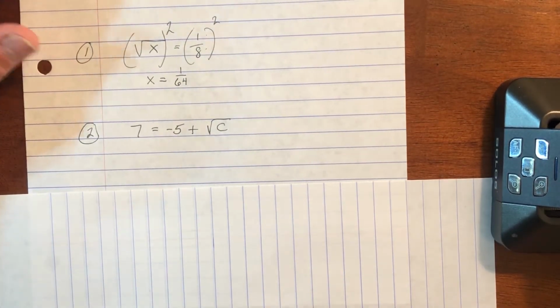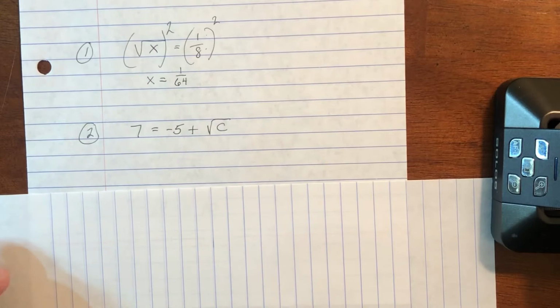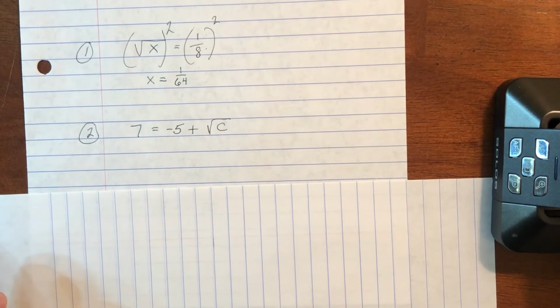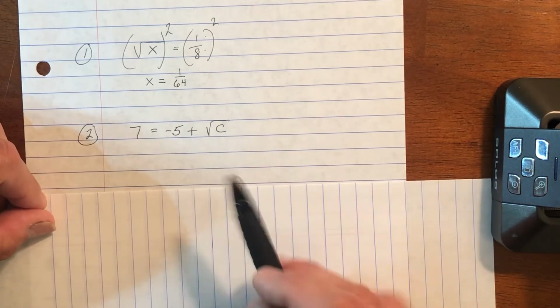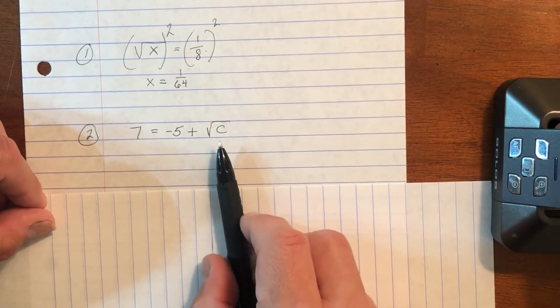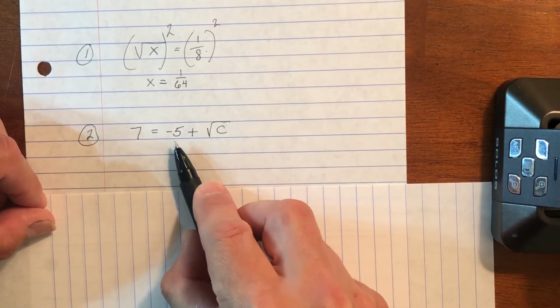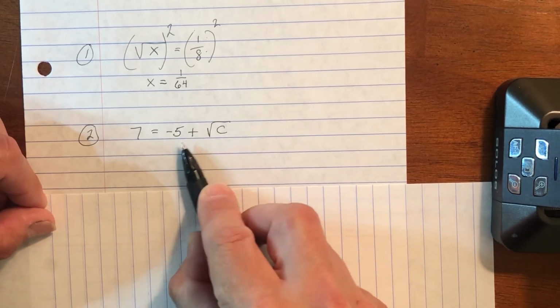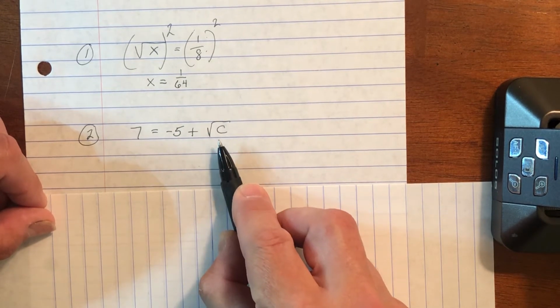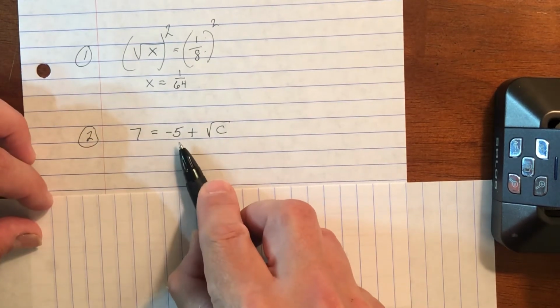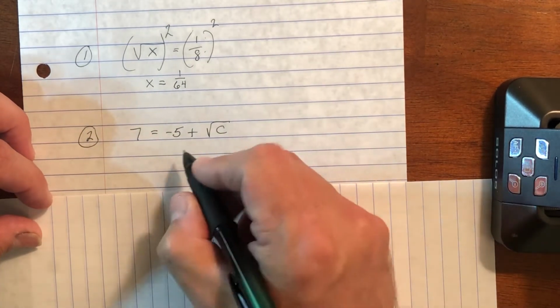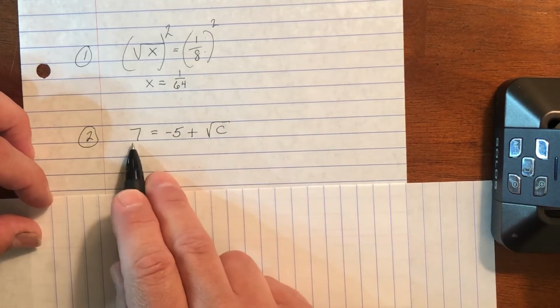Okay. 7 equals -5 plus the square root of c. Step 1, isolate the radical. This is the radical. It's not all by itself on one side of the equal sign. This -5 is messing everything up because it's over on the right side of the equal sign along with the radical. So we are going to isolate the radical by getting rid of that -5. The way you're going to do that is to add 5 to both sides.